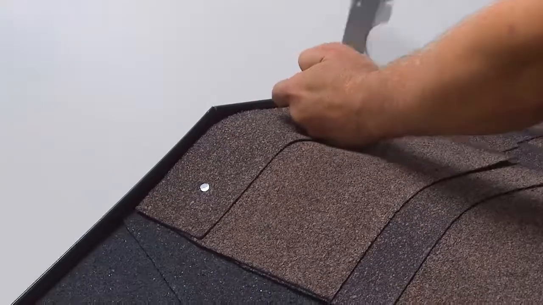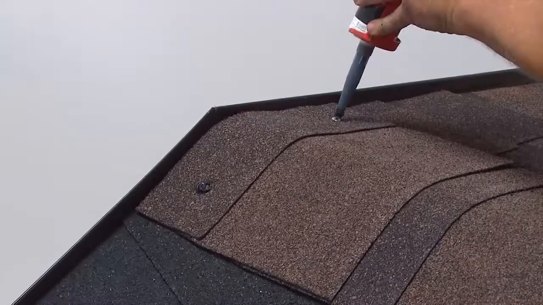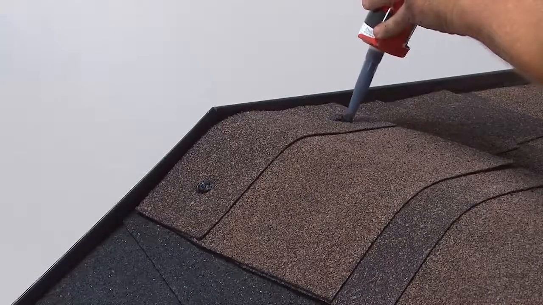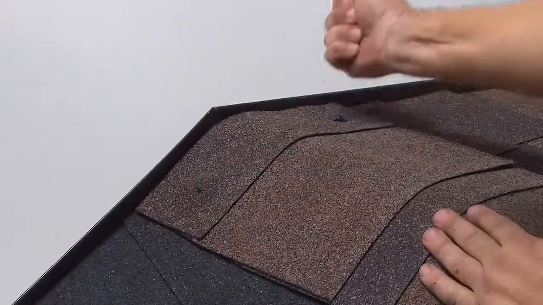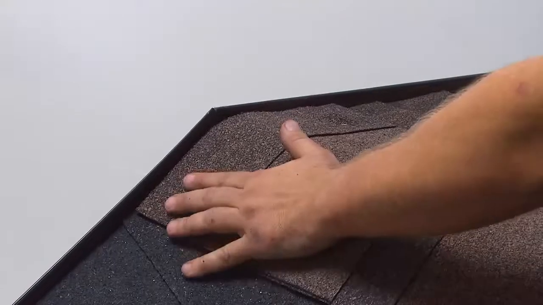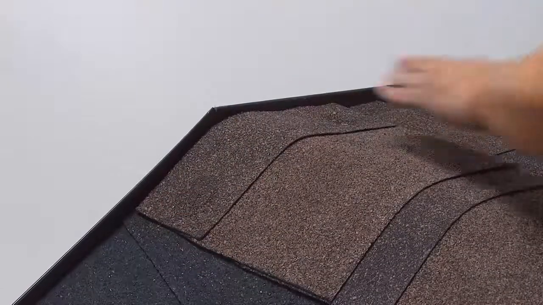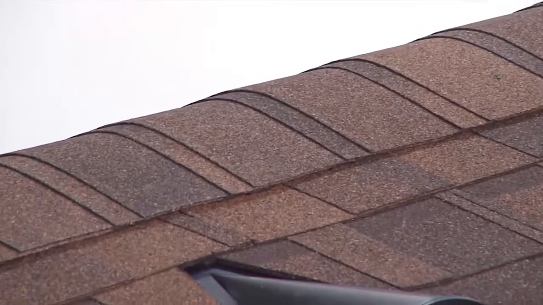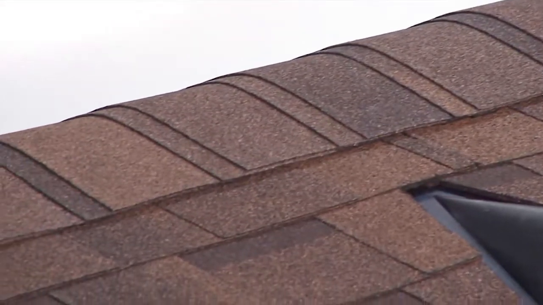The final cap shingle and exposed nails should be glued with ICO shingle stick. Additional granules can be used to cover these areas if required. Double hip and ridge overlapping creates a unique look.